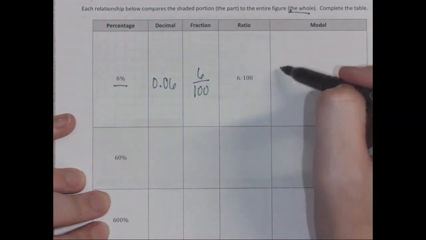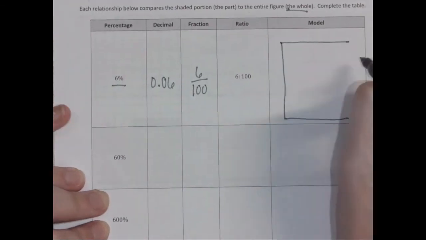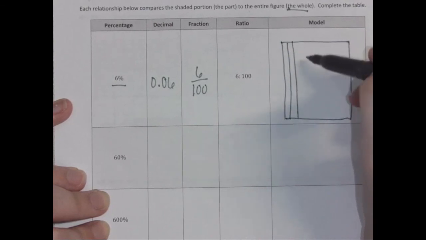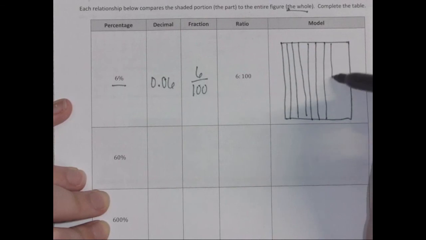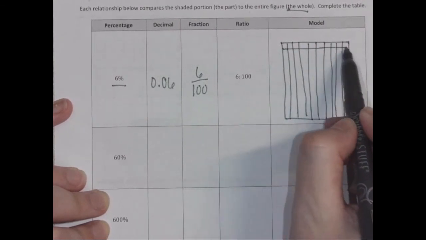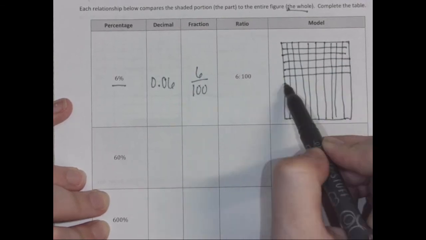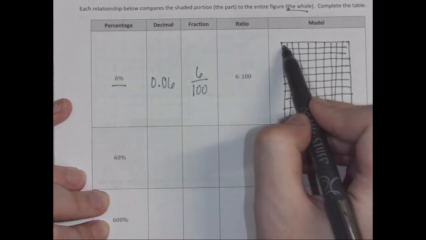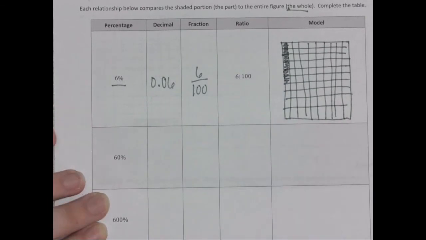And if we model it, we actually have a model in the front, right? It's not very pretty, but it works. And we're coloring 6.